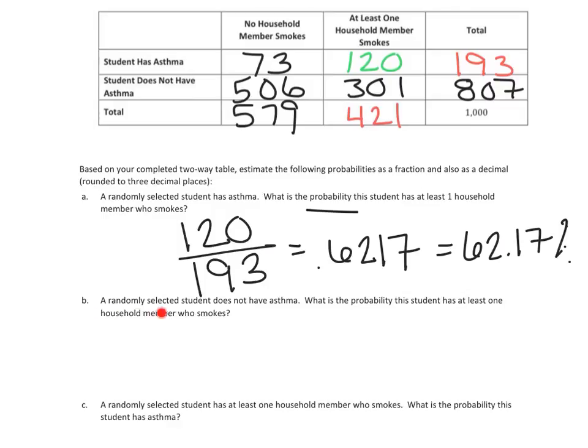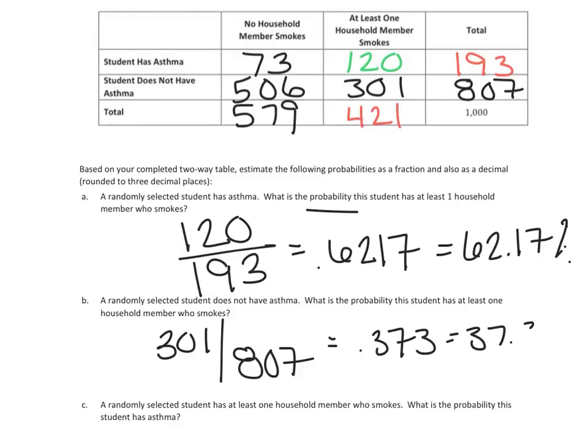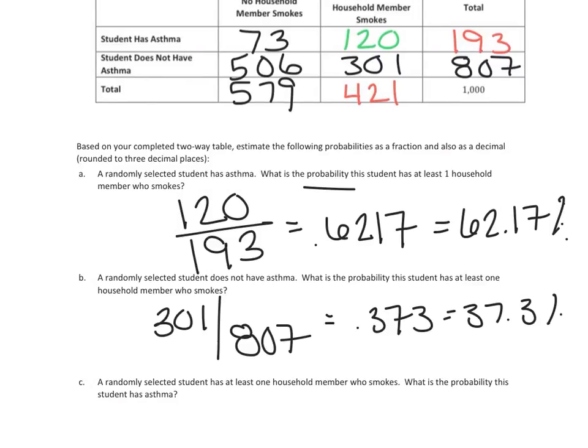Part B, a randomly selected student does not have asthma. So I do not have asthma. That's a total of 807. What is the probability that this student has at least one household member that smokes? I do not have asthma, but a household member that smokes, so I would say that's 301 out of 807. If I divide those two, I'm going to say that's 0.373, or 37.3%.